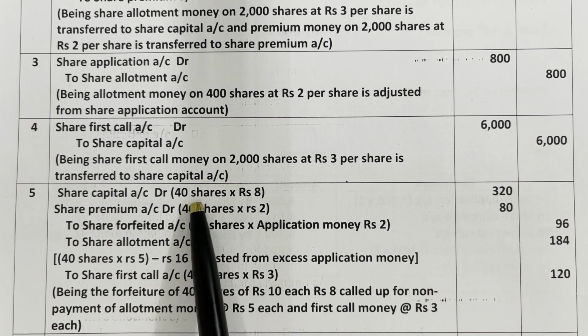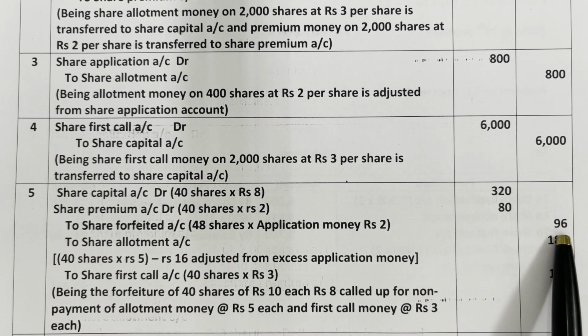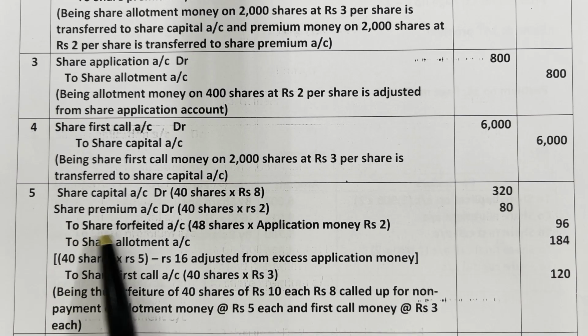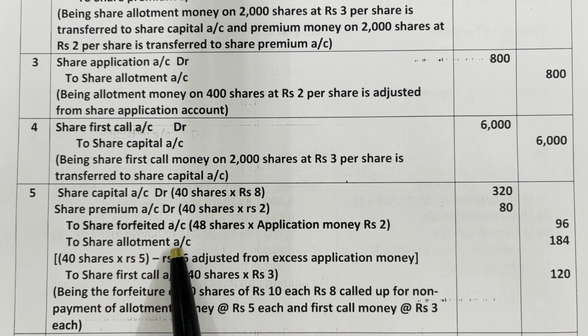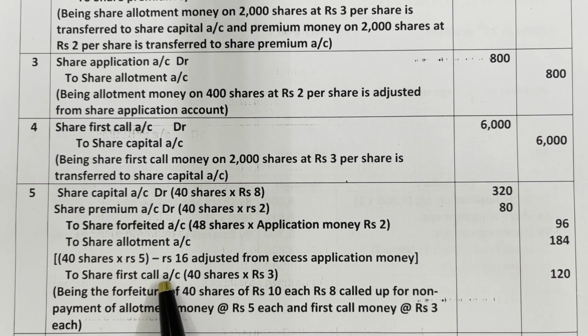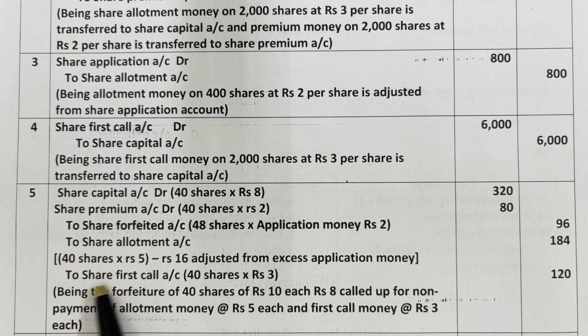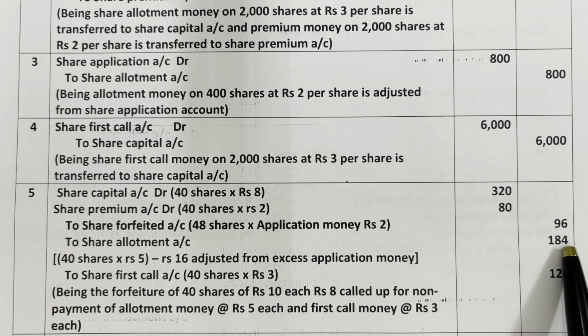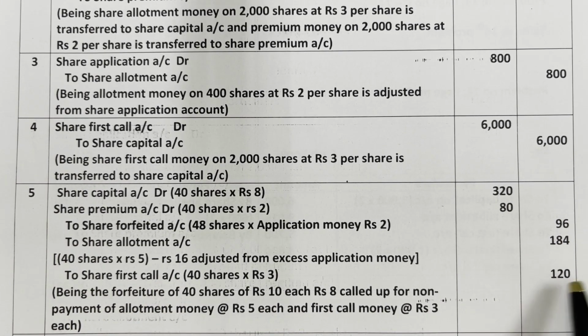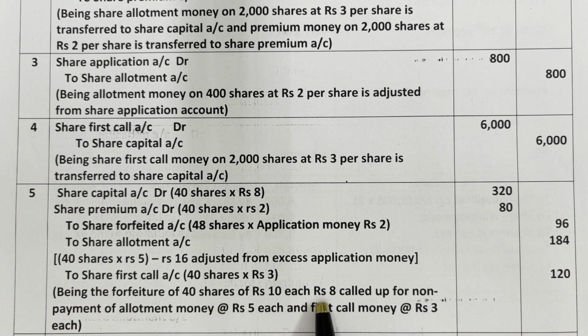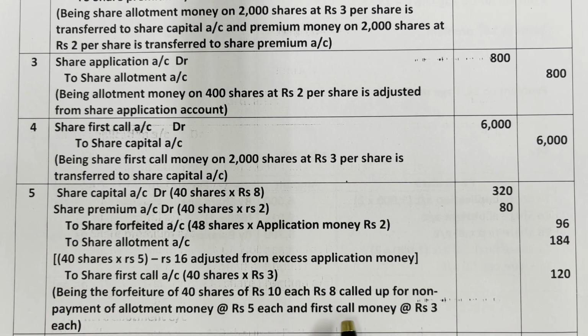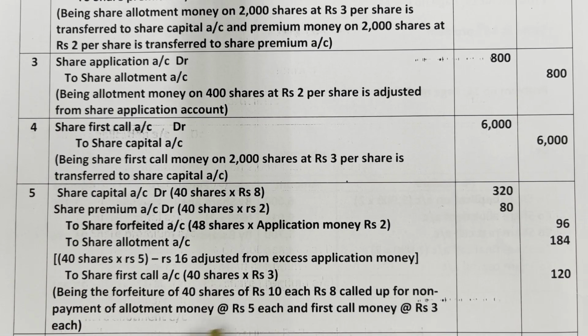On forfeited shares, company received 96 rupees. That amount we are transferring into share forfeited account. The amount which is not coming through allotment and first call, we are crediting to share allotment account and share first call account. 184 rupees and 120 rupees. Mention that as a narration. Being the forfeiture of 40 shares of 10 rupees each, 8 rupees called up for non-payment of allotment money at the rate of 5 rupees each and the first call money at the rate of 3 rupees each.